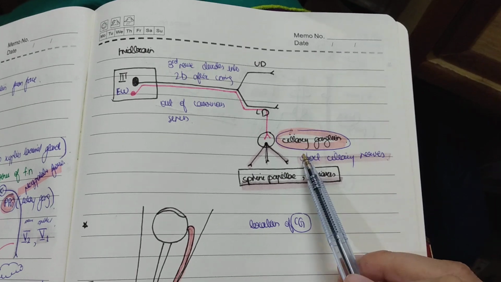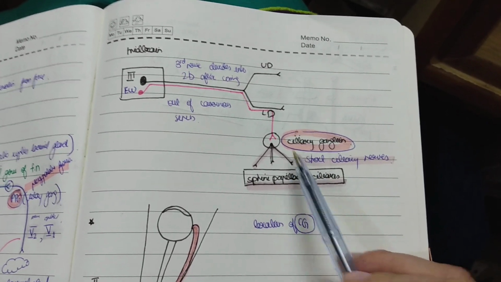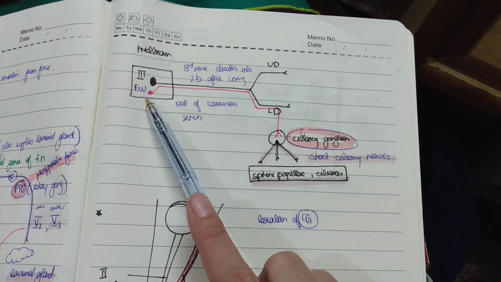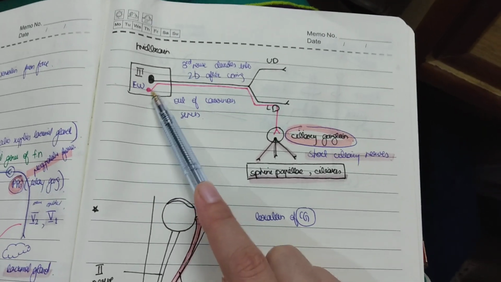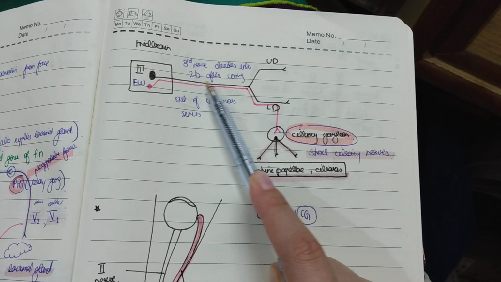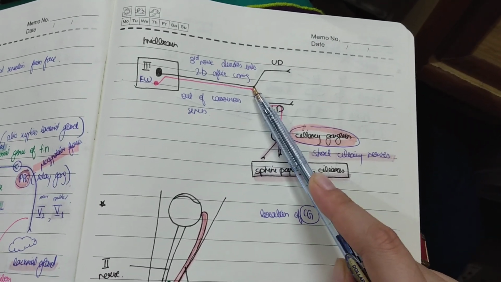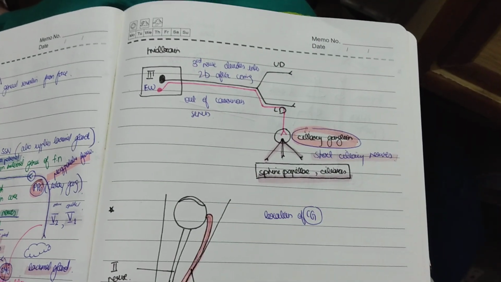Now we're going to talk about the ciliary ganglion. So for the ciliary ganglion, we have the third nerve nucleus, and with that we have the parasympathetic nucleus, the Edinger-Westphal nucleus. The parasympathetic fibers accompany the third nerve until it divides. The third nerve divides after emerging from the cavernous sinus before entering into the optic canal.